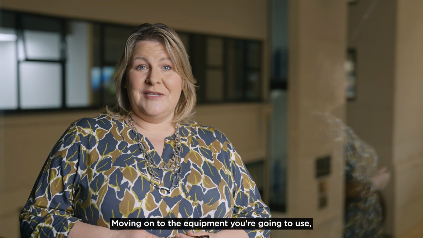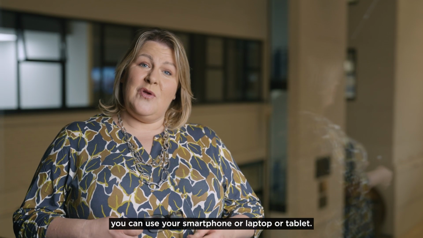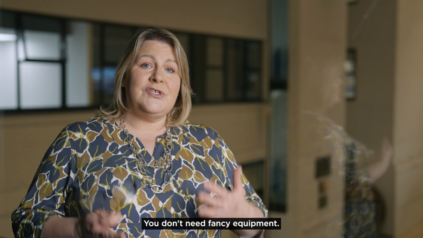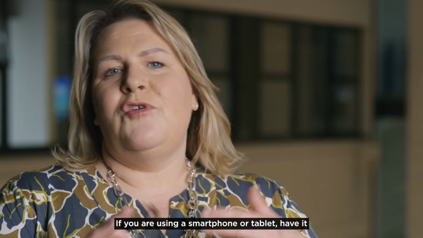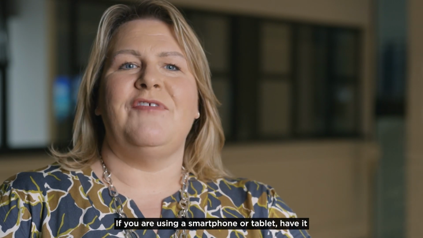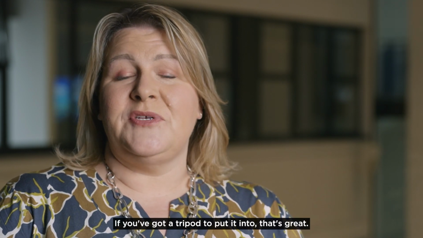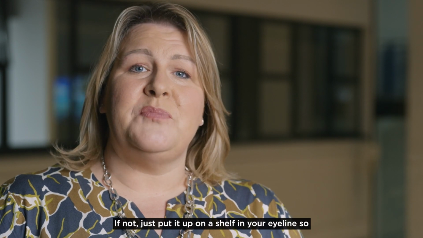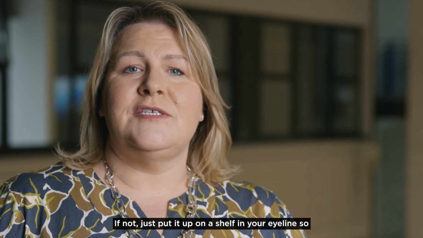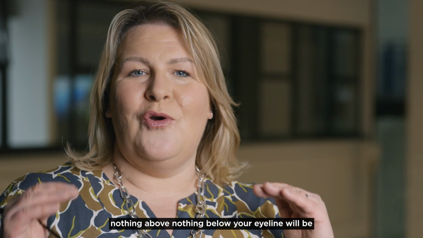Moving on to the equipment you're going to use, you can use your smartphone or laptop or tablet. You don't need fancy equipment. If you are using a smartphone or tablet, have it horizontal in the landscape setting. If you've got a tripod to put it into, that's great. If not, just put it up on a shelf in your eye line, so nothing above, nothing below. Your eye line will be in the centre of the screen.